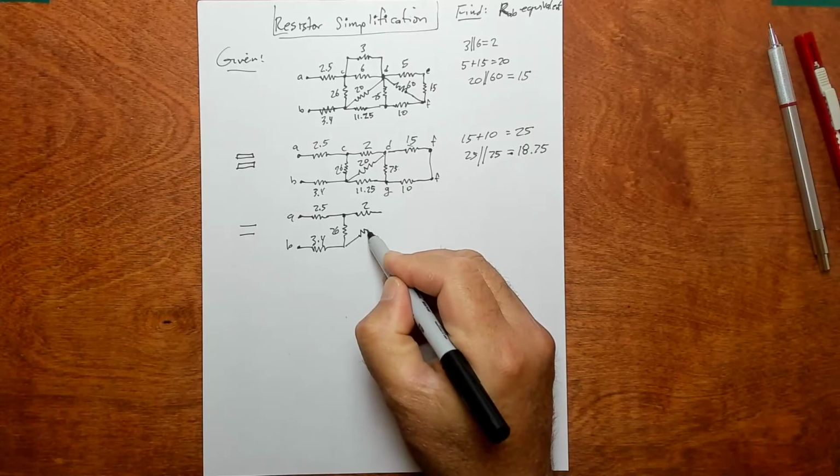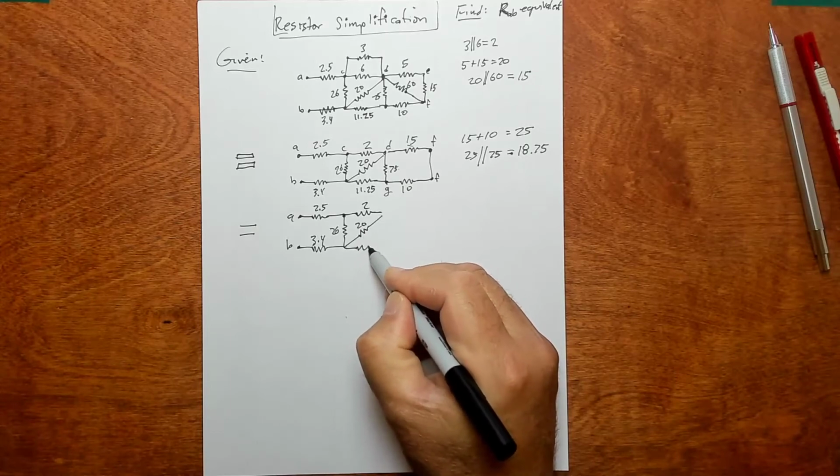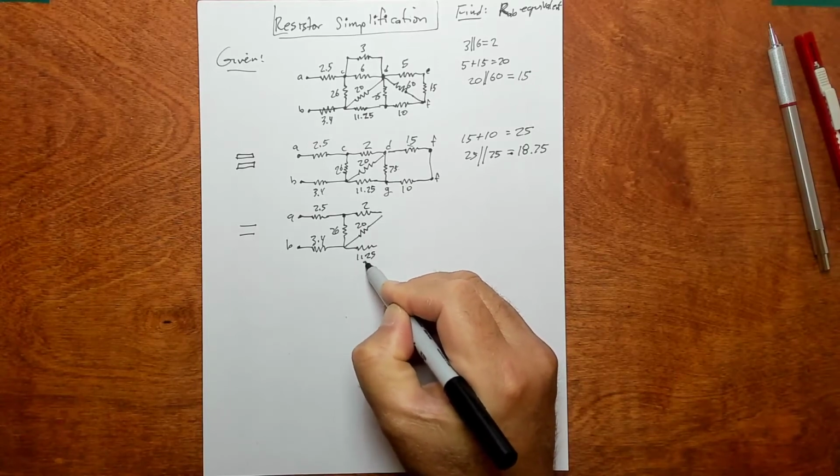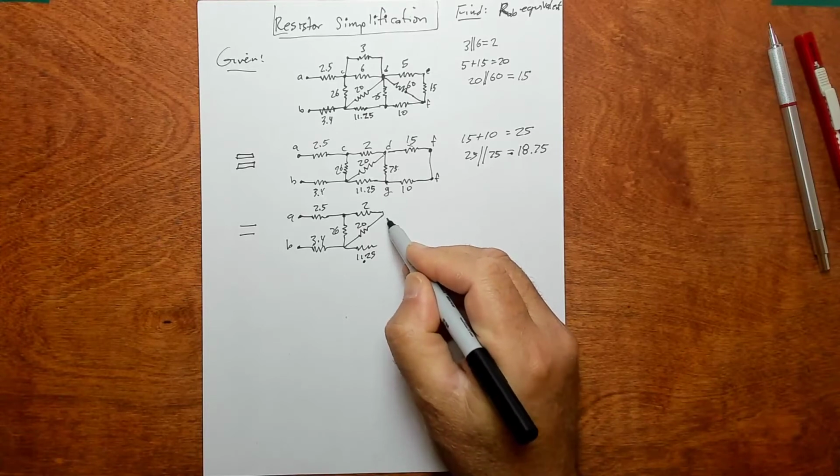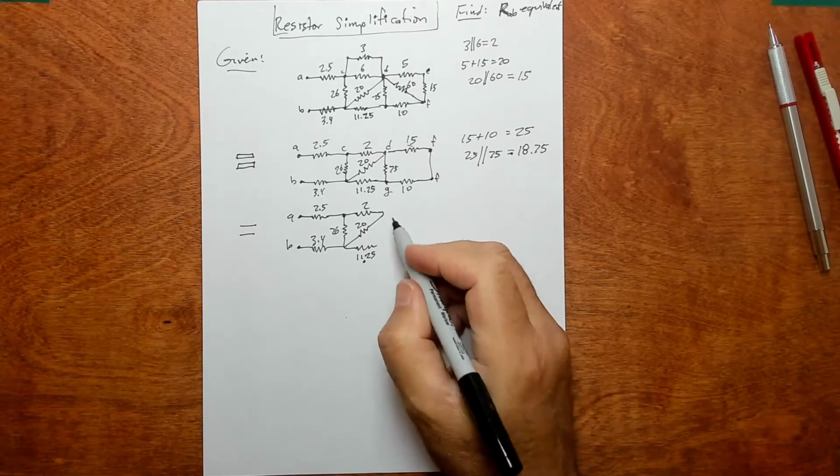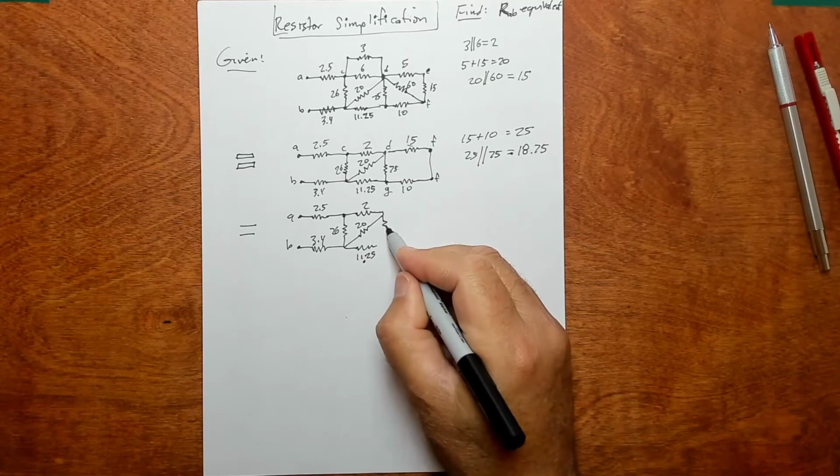This guy's there, and the 20 is there, and the 11.25 is there. And what I've done is between nodes D and G, I've replaced that whole thing with an 18.75.